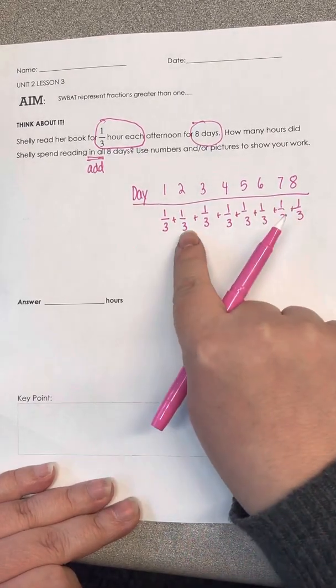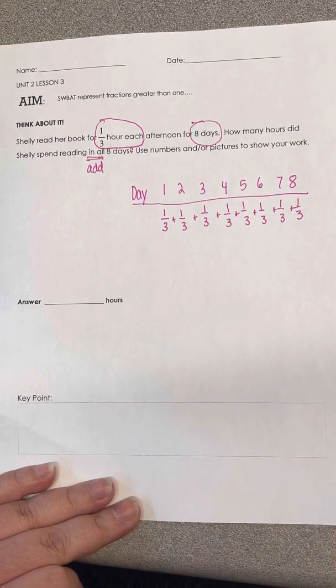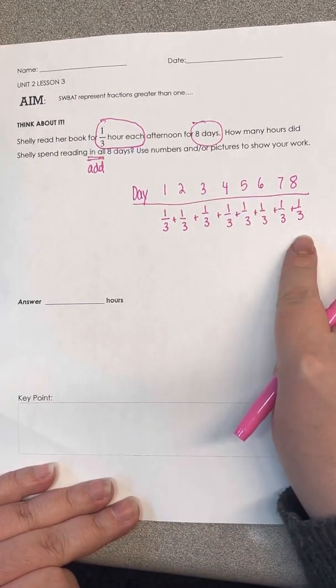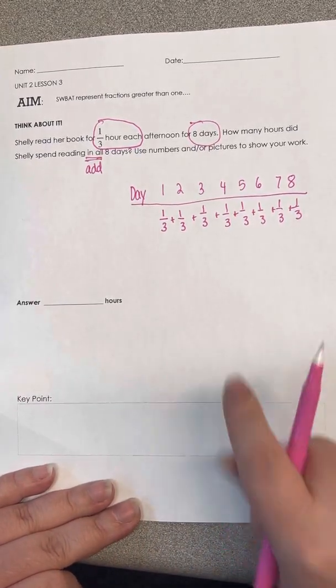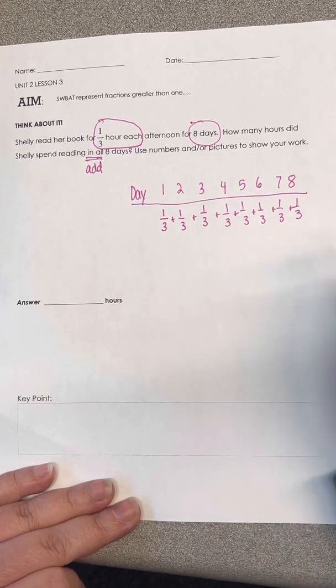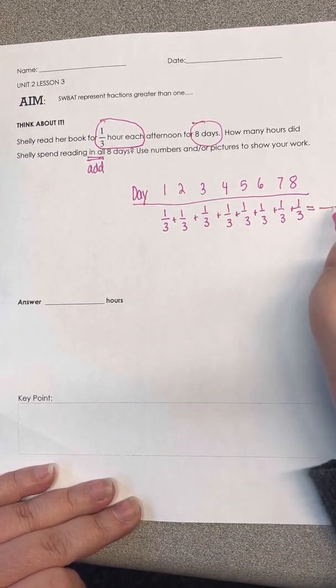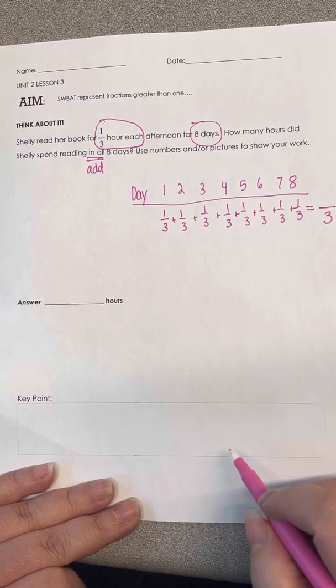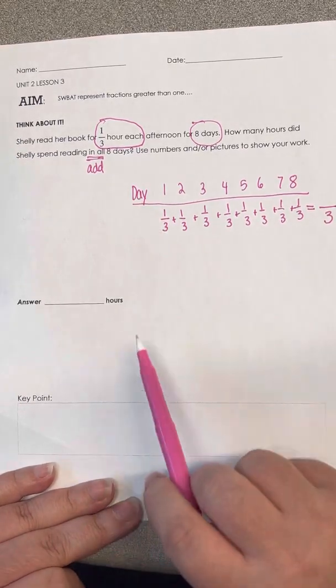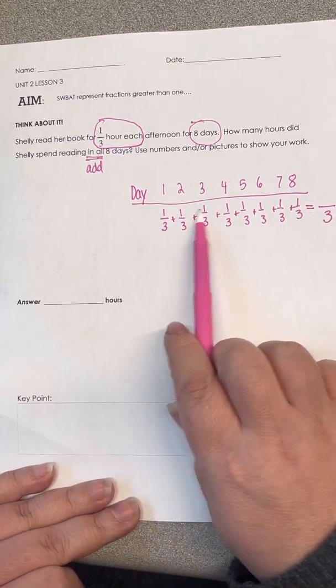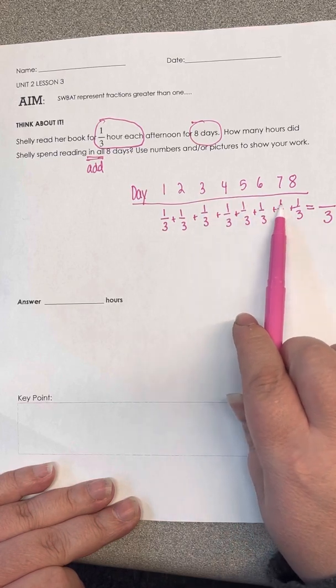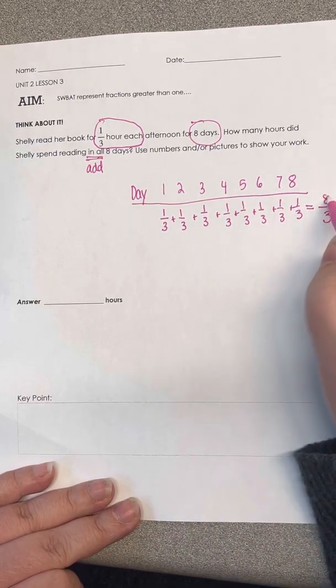So when we're adding fractions and the denominators are all the same, it's important to remember that we can add them because the denominators are the same, but we are not changing the denominator. So the denominator is going to stay thirds. How many thirds do we have? Let's count. 1, 2, 3, 4, 5, 6, 7, 8. So here we would write 8/3.